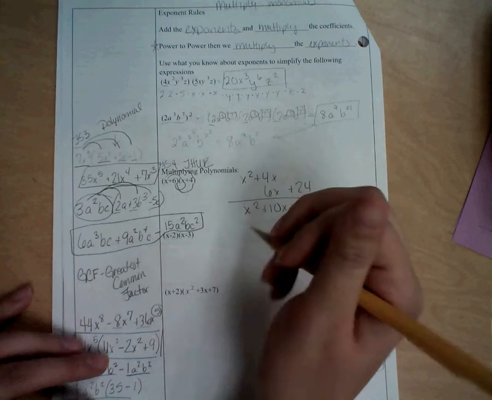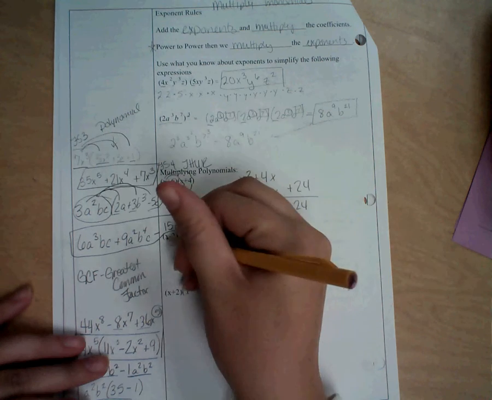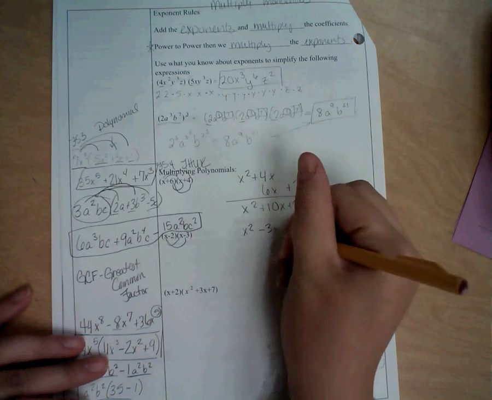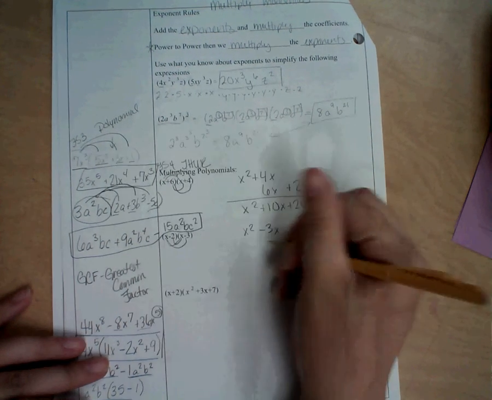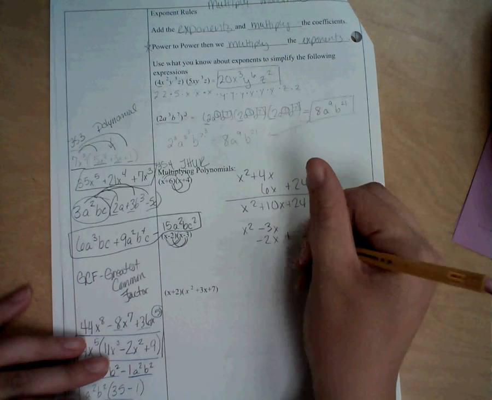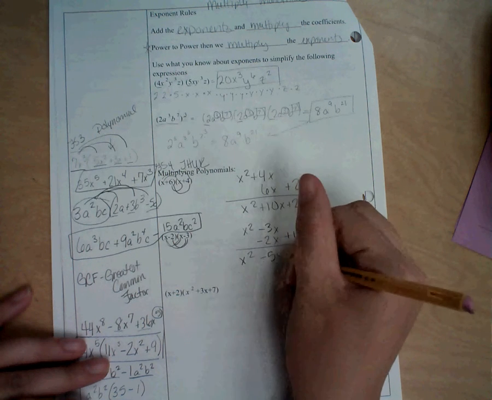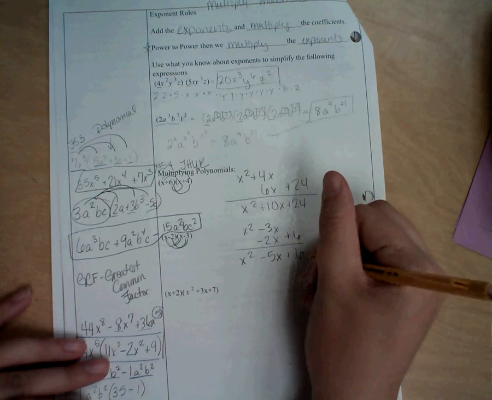X minus 2 times x minus 3. X times x is x squared. X times negative 3 is negative 3x. Negative 2 times x is negative 2x. And negative 2 times a negative 3 is a positive 6. So it gives you x squared minus 5x plus 6.